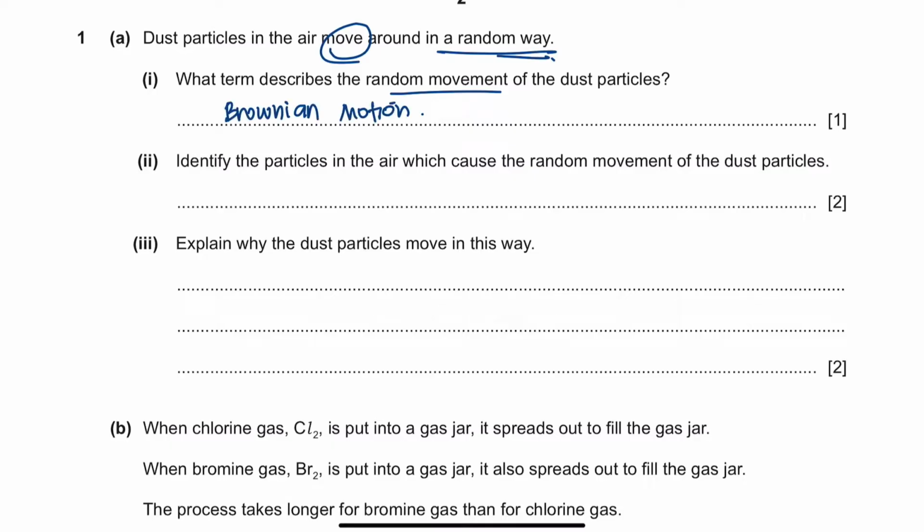Question 2. Identify the particles in the air which cause the random movement of the dust particles. Now generally there are dust particles in the air, however they tend to move due to the collision that they have with other molecules or gases that are present in the air. So the particles that are causing these dust particles to move would be the molecules. Molecules of gases such as nitrogen or oxygen that collides with each other and causes the dust particles to move.